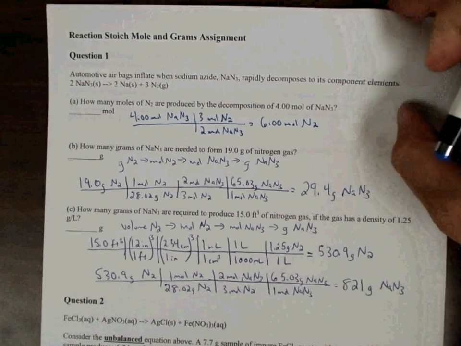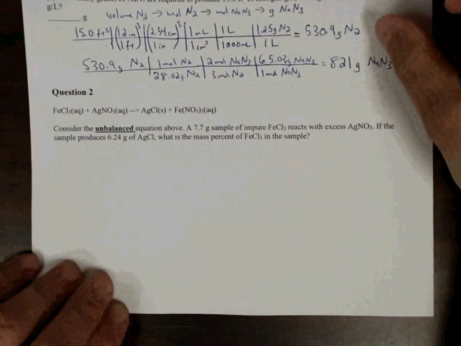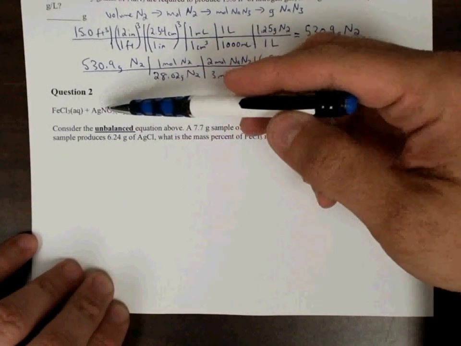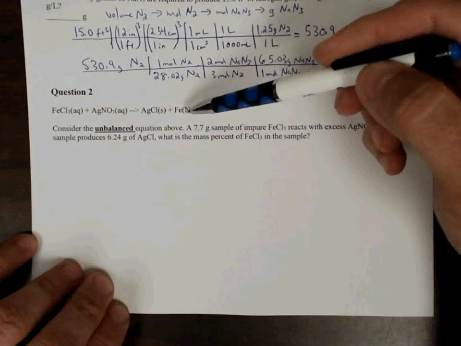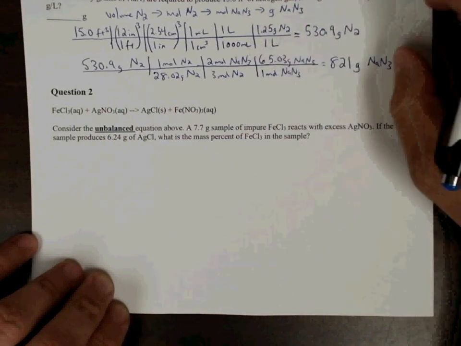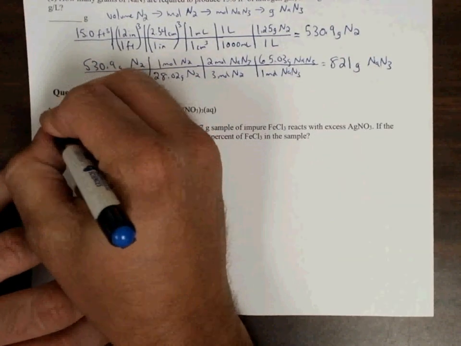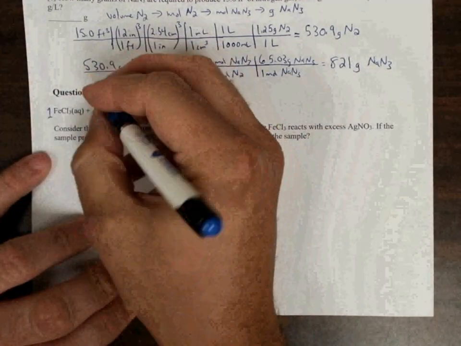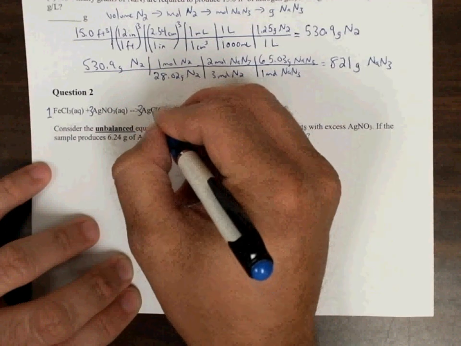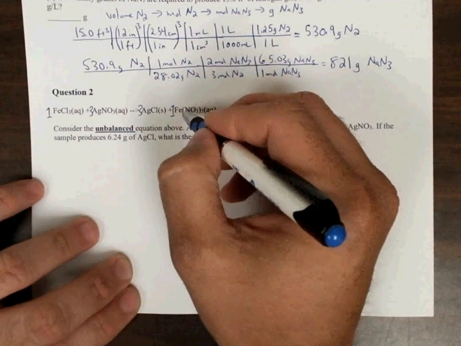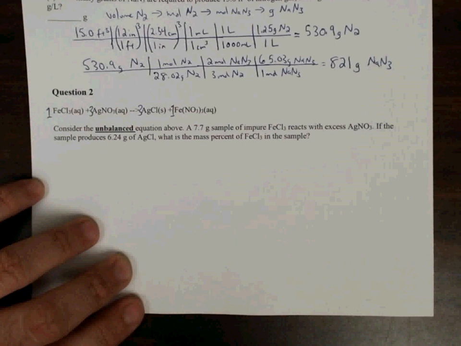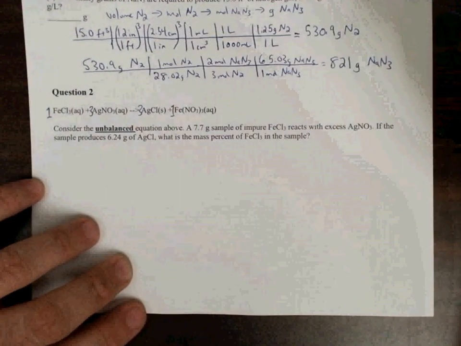Alright, now for question 2. Question 2 gives us the unbalanced equation. Iron 3 chloride plus silver 1 nitrate goes to silver 1 chloride and iron 3 nitrate. So before we do anything else with this, let's balance this real quick. If we balance it, we'll have 1 mole of FeCl3, 3 moles of silver 1 nitrate, 3 moles of silver 1 chloride, and 1 mole of iron 3 nitrate. Okay, that's balanced. Now we can go through and do everything else.